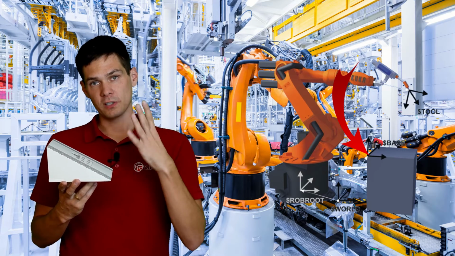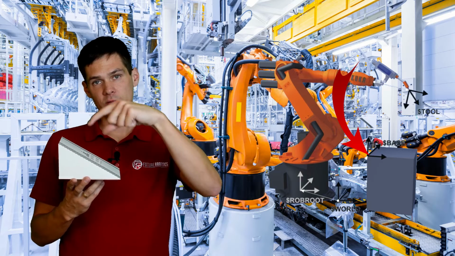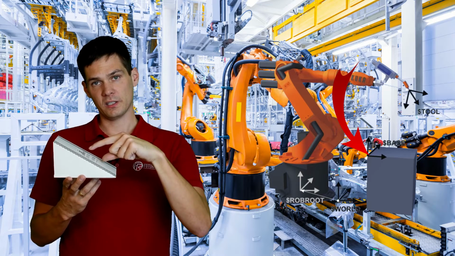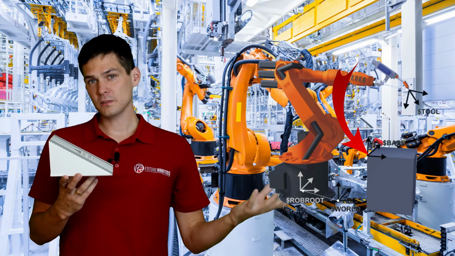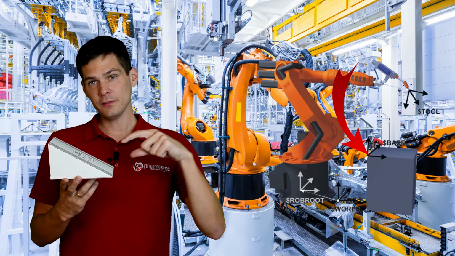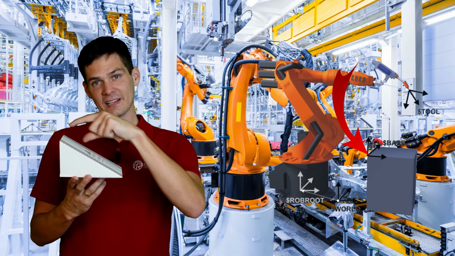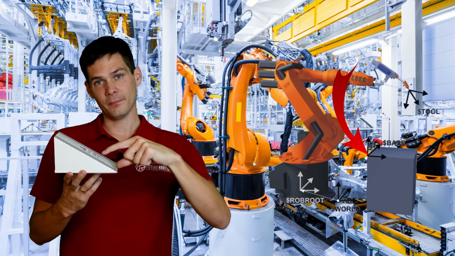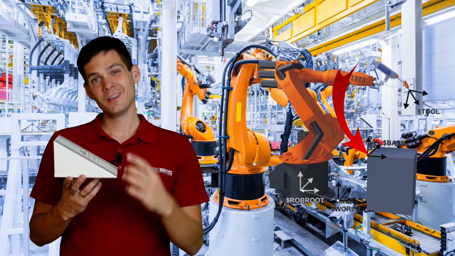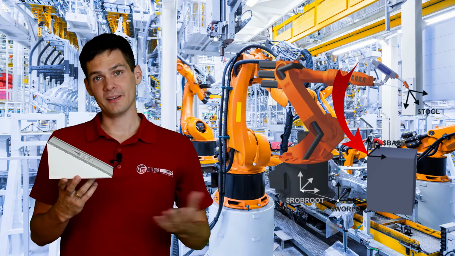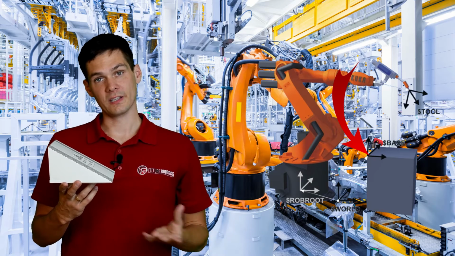Because of course, if you have a gripper, for example, you can navigate with the gripper to get here. But it probably is going to be a little bit easier if you're able to navigate exactly like the base is located, right? So that's why you would teach the base. That's going to be your point number one.